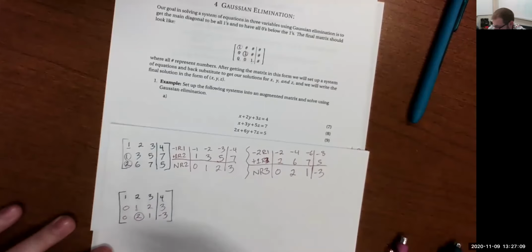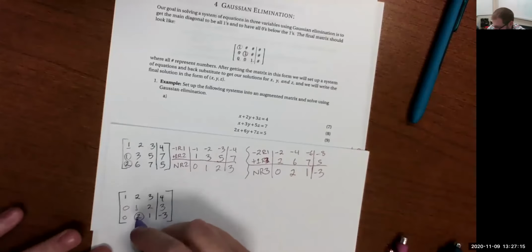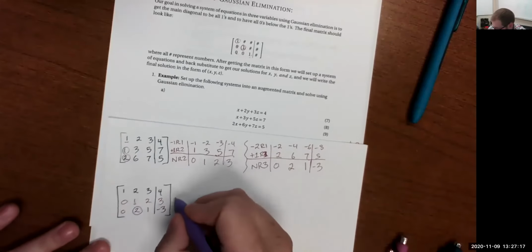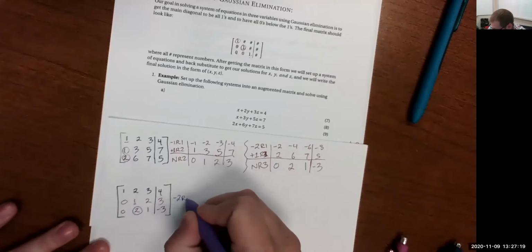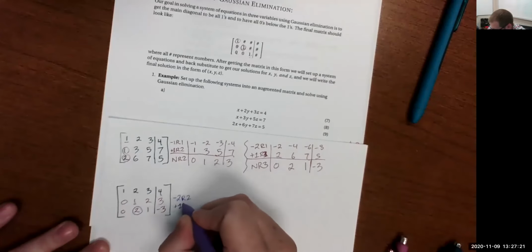Correct, we're in column 2, so we want to use row 2. And so we want to see what we can multiply to this 1 to add to this to get to 0. And correct, that's -2. So we're going to do -2 row 2 plus 1 times row 3 to give us a new row 3.